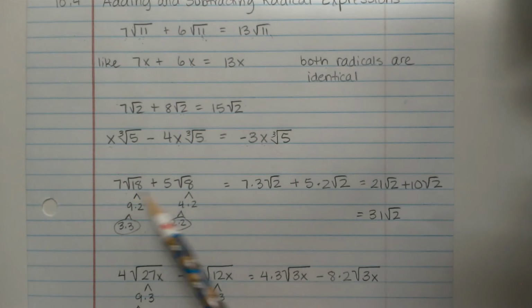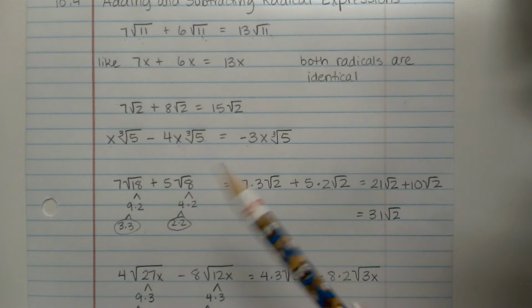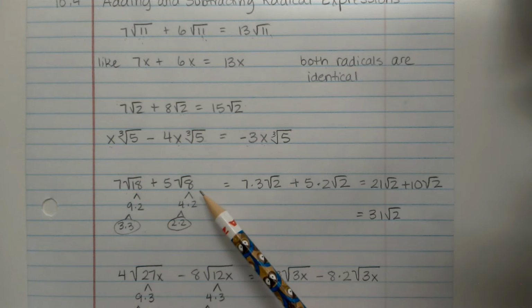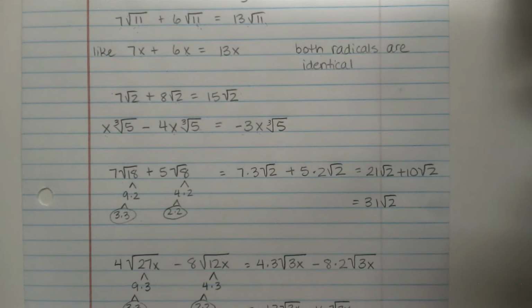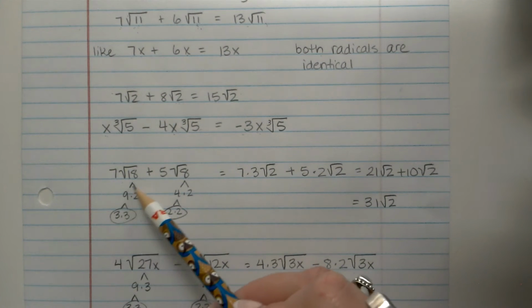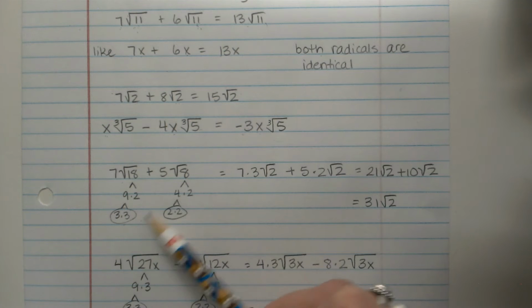So let's look at this. What if the radicals don't match exactly, but they're not simplified? So what's key here is that the radicals do need to be simplified before you can decide whether or not you're adding or subtracting. So here I'm going to simplify my radical and see what it turns out to be.